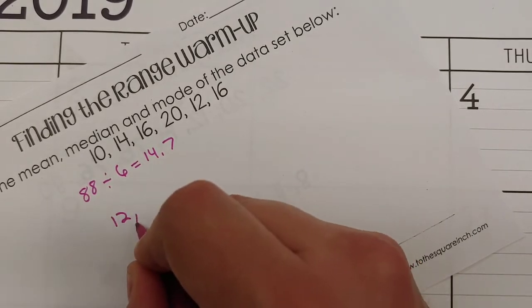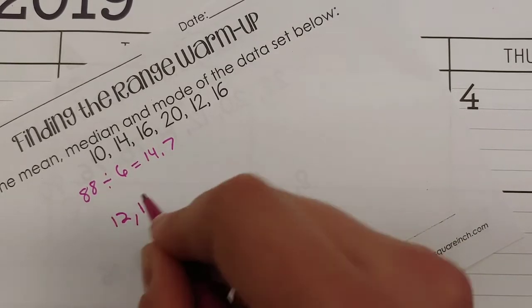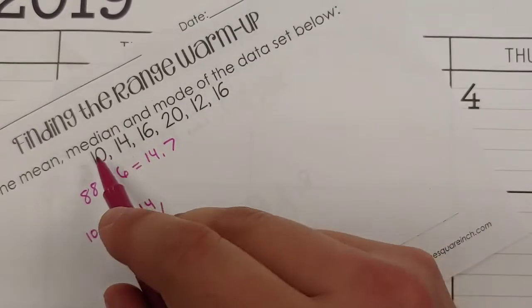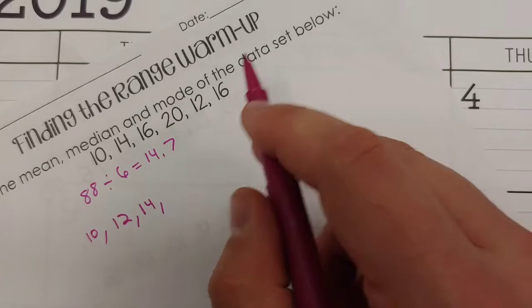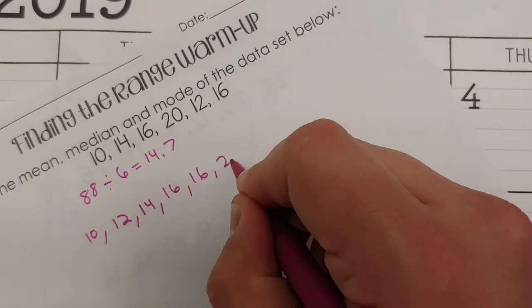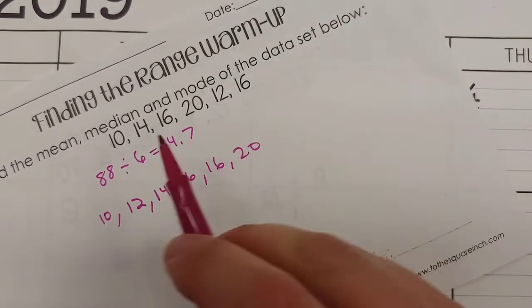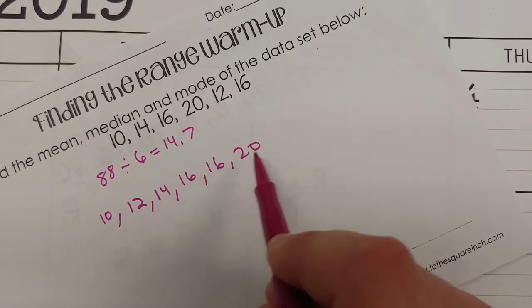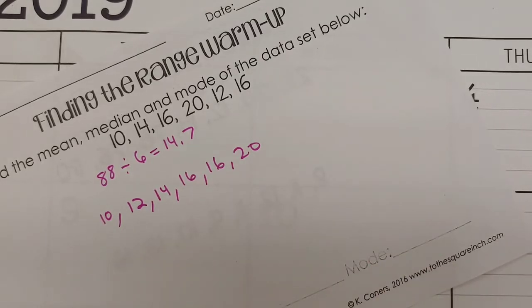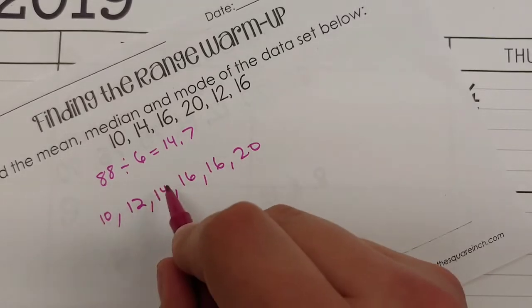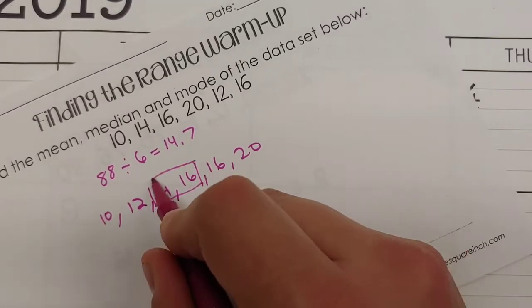So 10, 12, 14, 16, 16, and 20. Just check to make sure: 1, 2, 3, 4, 5, 6, 1, 2, 3, 4, 5, 6. I'm going to find the middle number. This is an even number though, so there's going to be two of them. It's going to be 14 and 16.